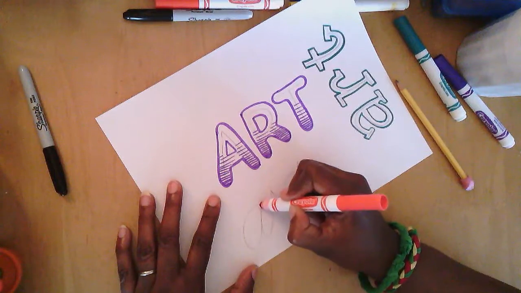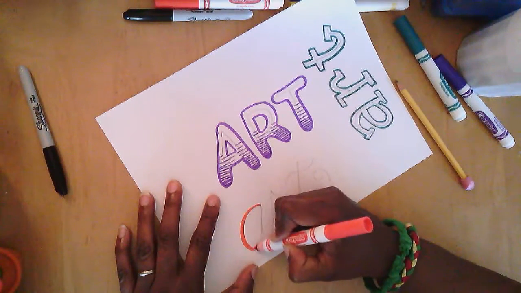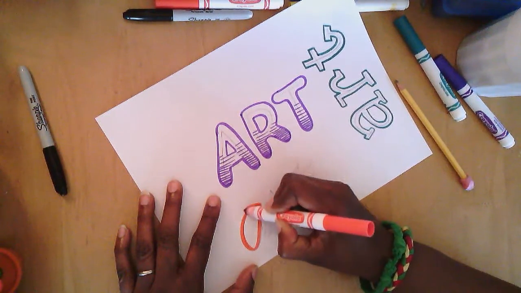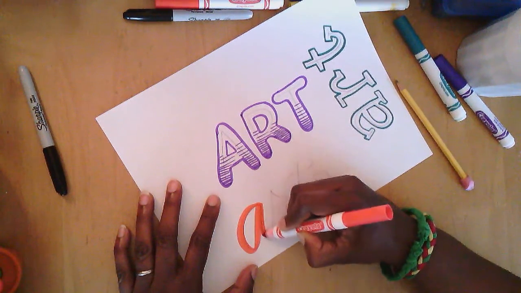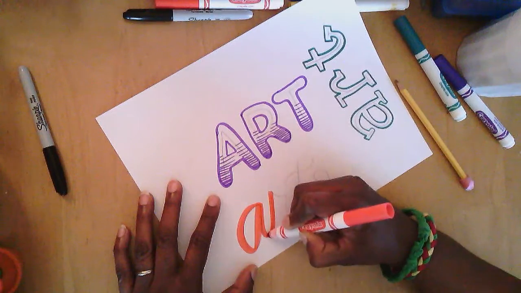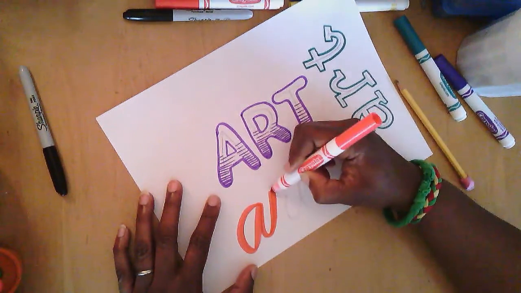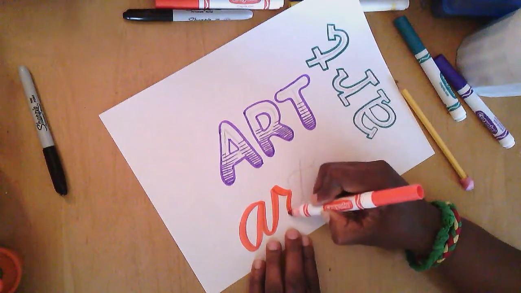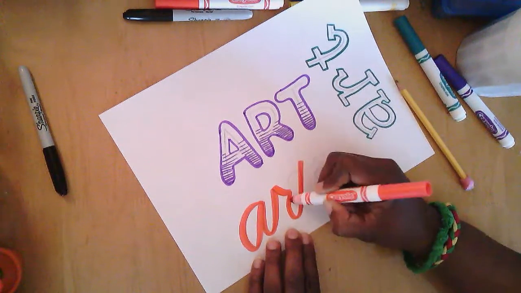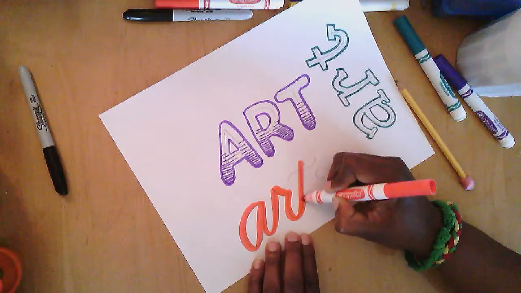And this time when I write, I'm just going to go over it with my marker a few times to make the letters thicker. And I'm using the side of the marker. I'm holding it at an angle.